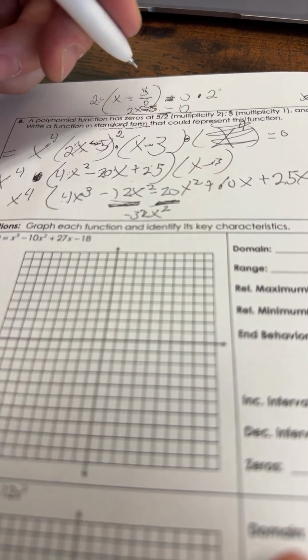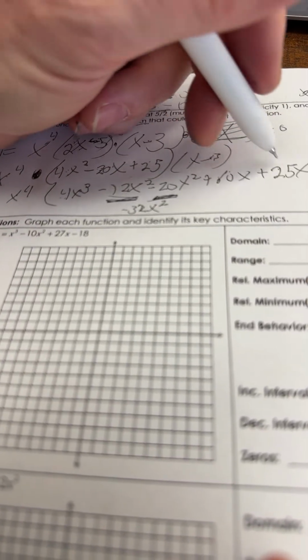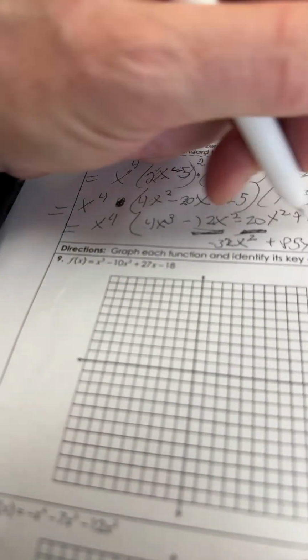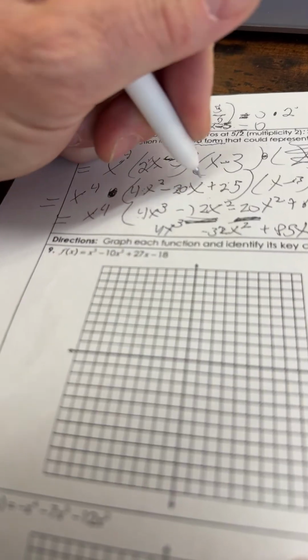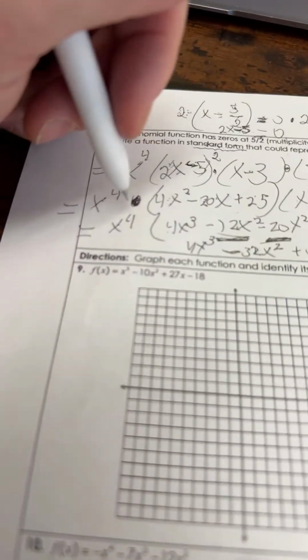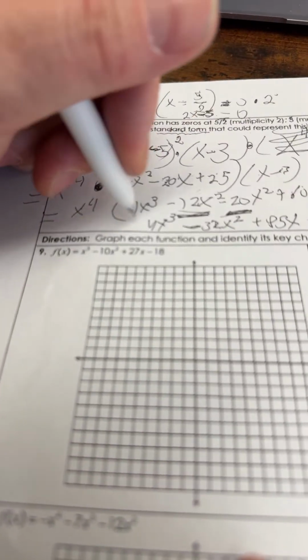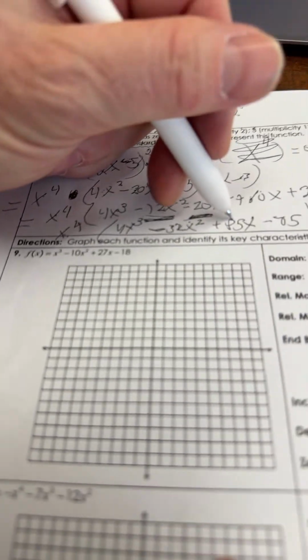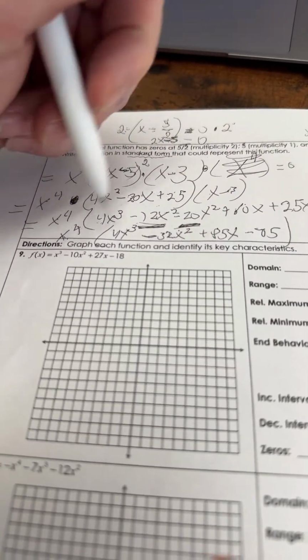I would write that here. I'm running out of space. Negative 32x squared. I've got 60x's and 25, that's 85x. I've got minus 75. And I've got a 4x cubed here, I think. So that's minus 32x squared. And then we multiply all of that by x to the 4th. x to the 4th times that is 4x to the 7th minus 32x to the 6th plus 85x to the 5th minus 75x to the 4th.